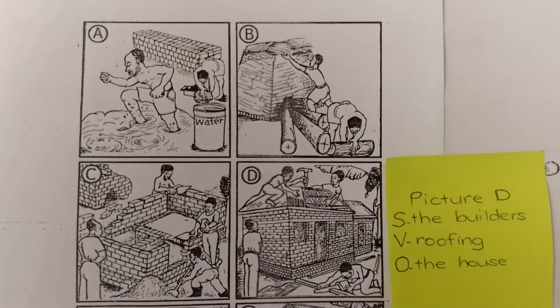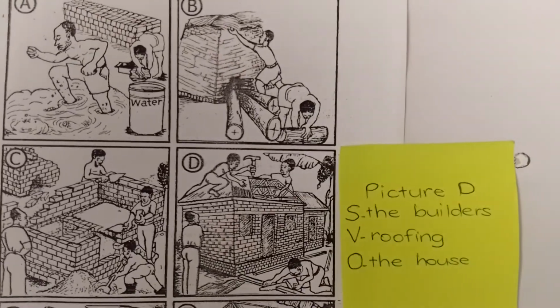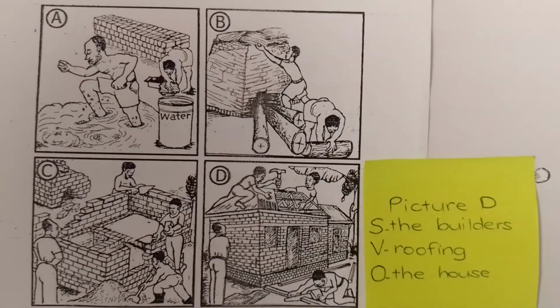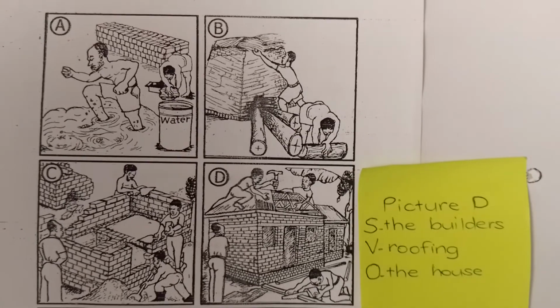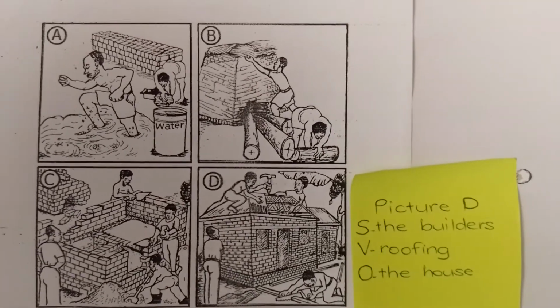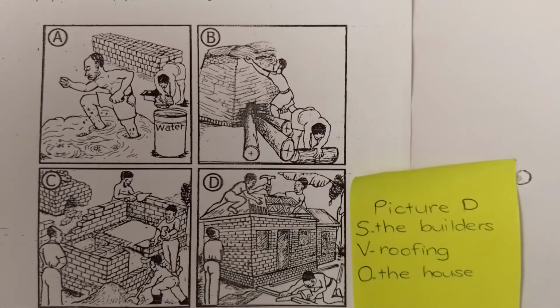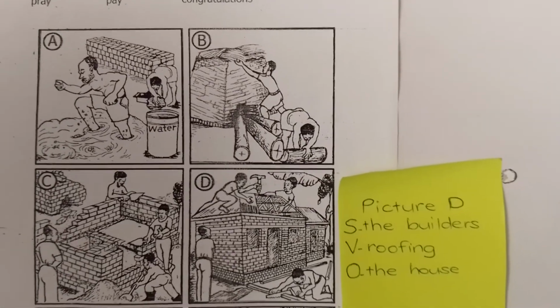Picture D, the subject is the builders. We had already used that word builders, so we place article the before that word. The verb is roofing, like you can see in the picture, and then the object is the house. We use article the simply because we had already used that particular word.